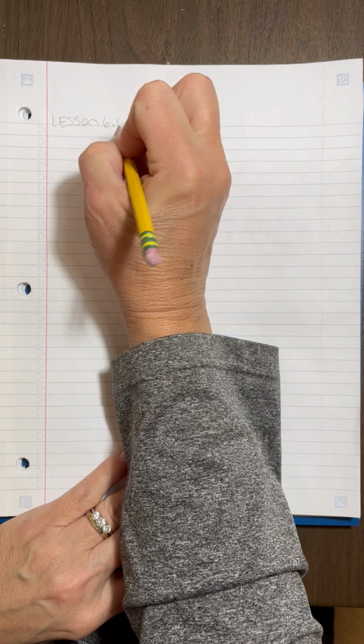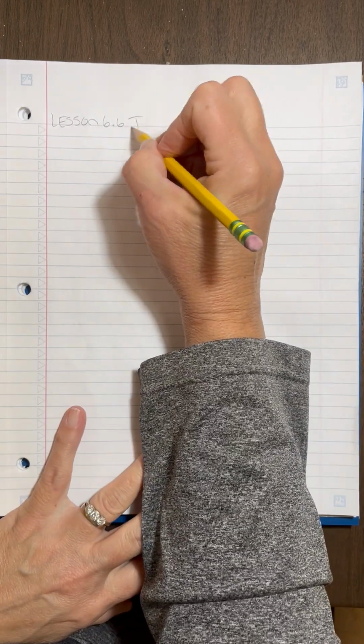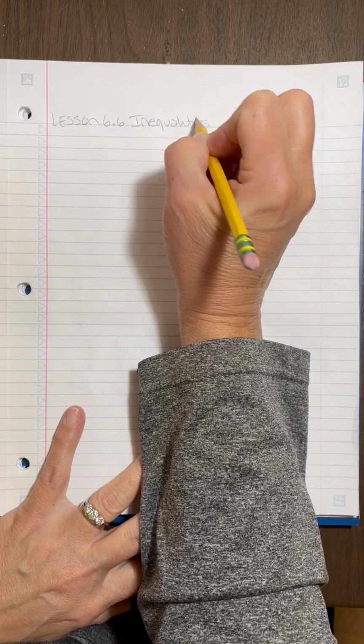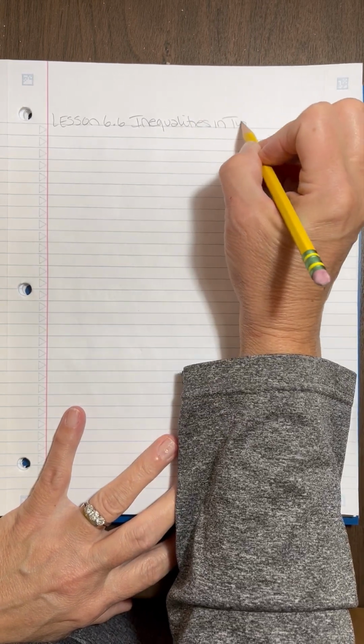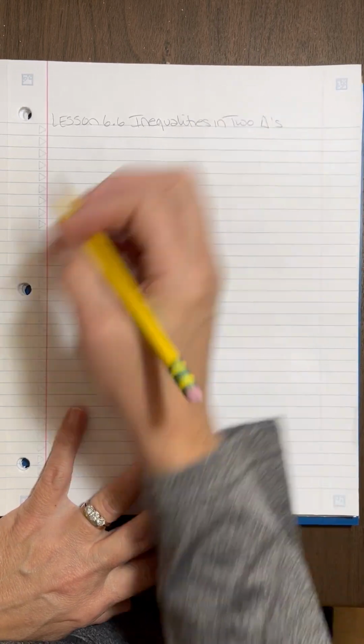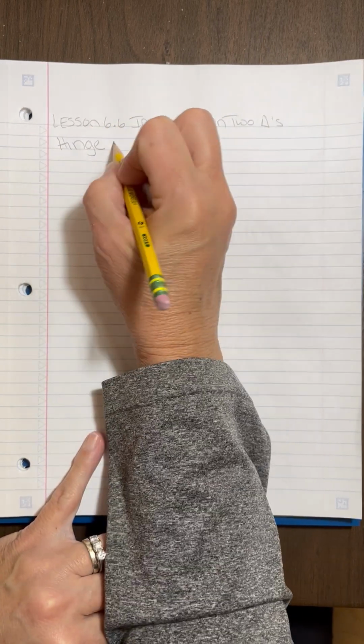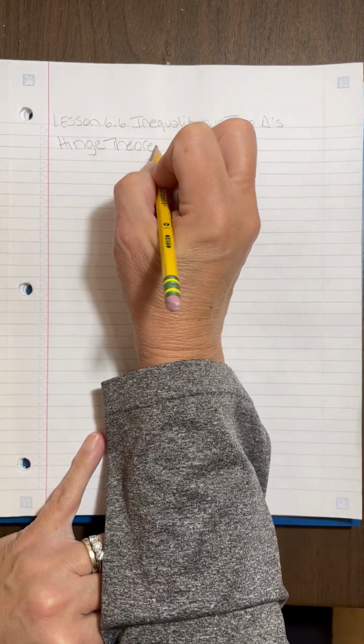Lesson 6.6, Inequalities in two triangles. Okay, we're going to talk first about the hinge theorem.